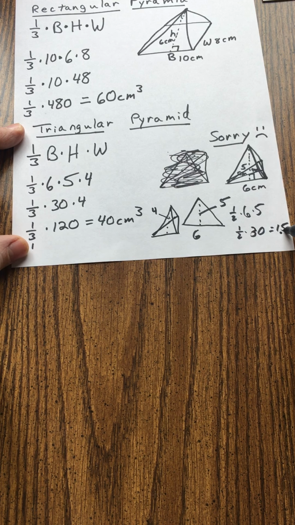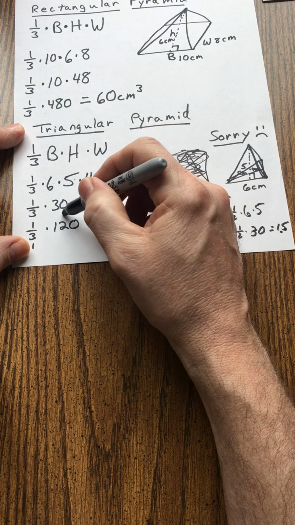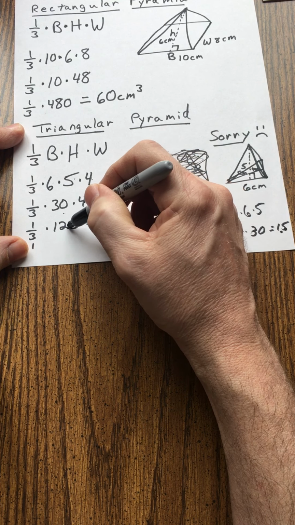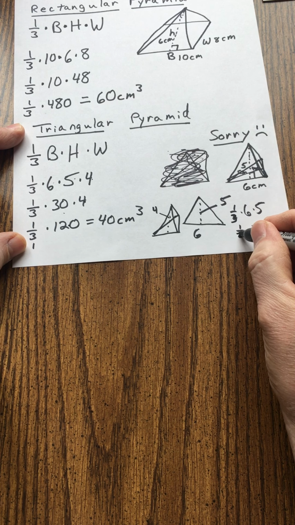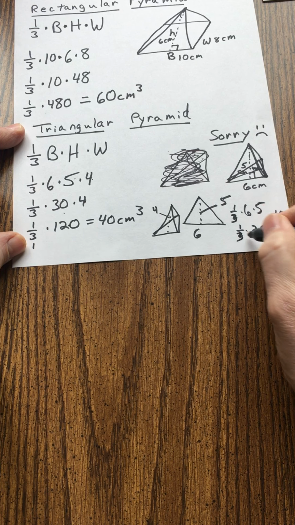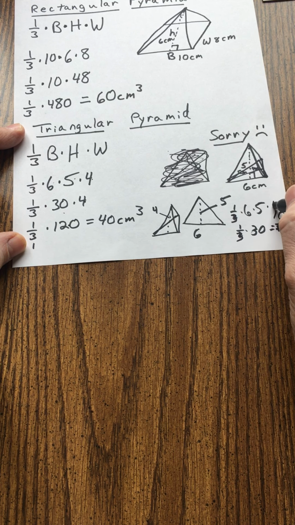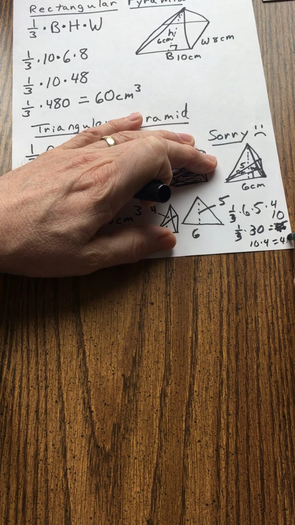Why didn't this come out right? Okay, let me run it through again. We had 6 times 5 is 30, times 4 is 120. 1/3 of that, not 1/2, Mr. Haas, 1/3. Okay, so this should have been 40. That's where I made my mistake. And then if we multiply, we had to have our 4 over here. Right, so we have 10 times 4 equals 40. Okay, that's where I made my mistake.